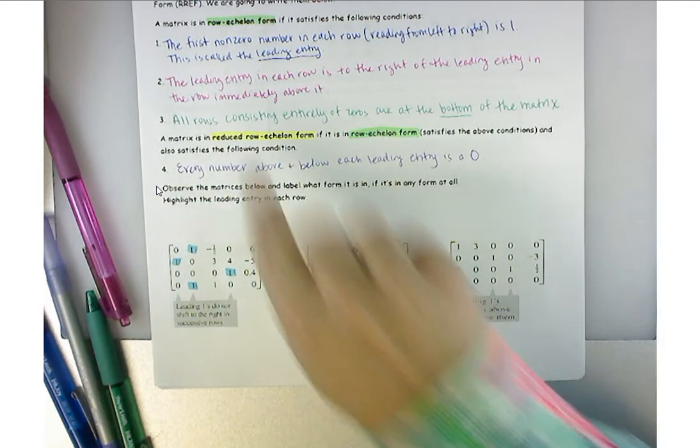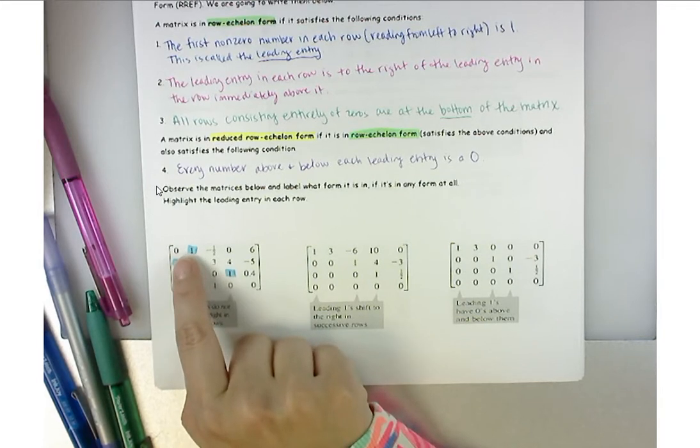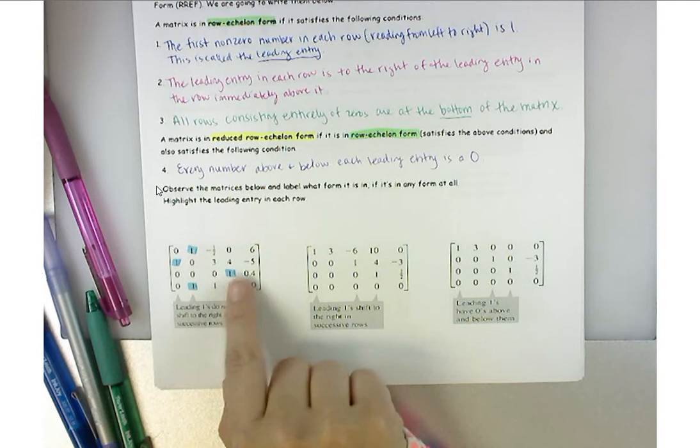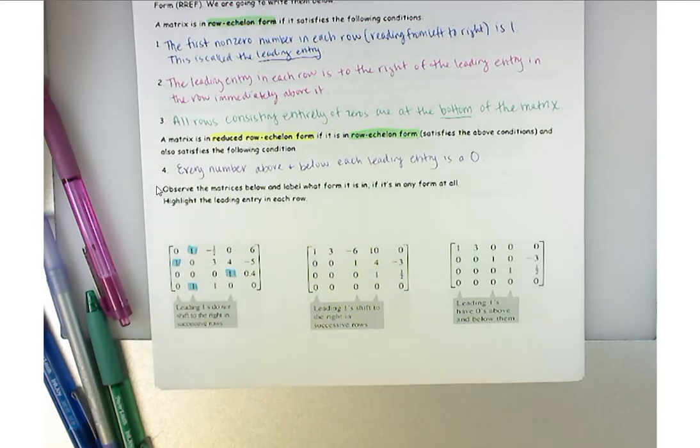Okay, so let's go through our conditions. Is the first non-zero number in each row a 1? Yeah, this is a 1. Yep, a 1. 0, 0, 0, 1, 0, 1. Yep, so it meets condition 1.